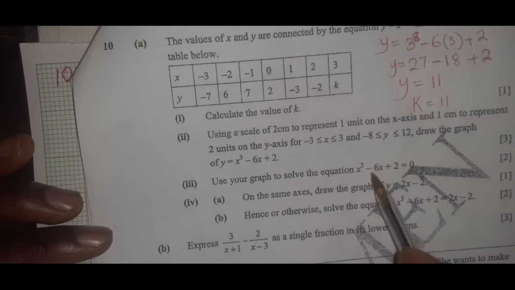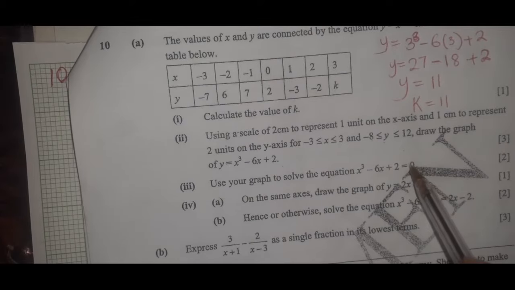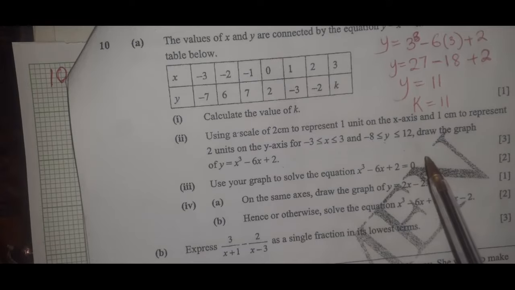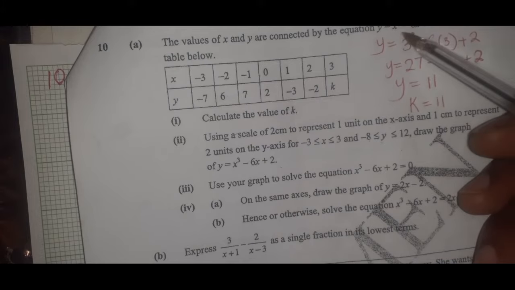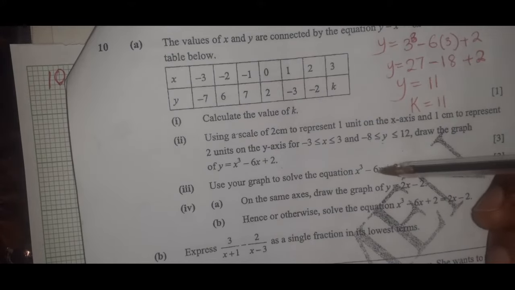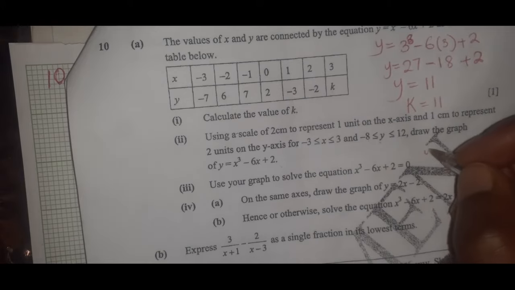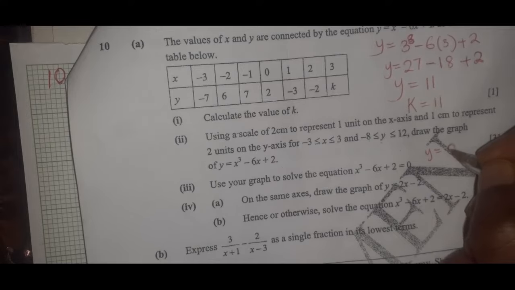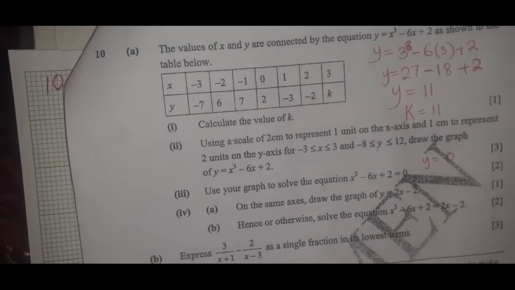Okay, how do we solve this equation? Now look at what we have done. This equation is equated to 0. So we are looking at where y is equal to 0. What are the values of x where y is equal to 0?